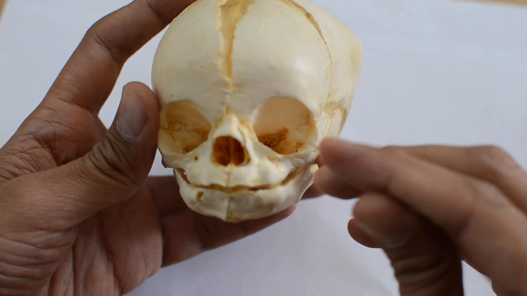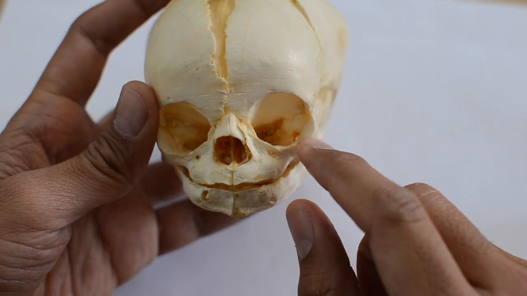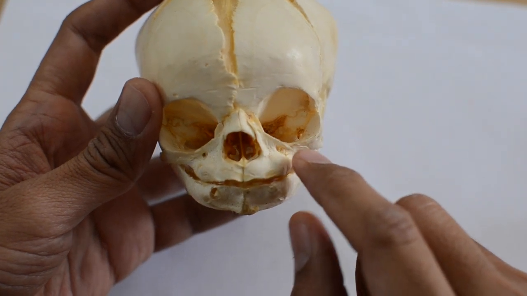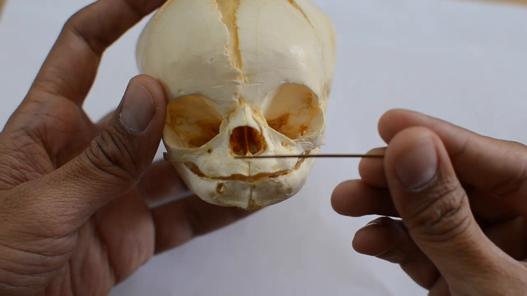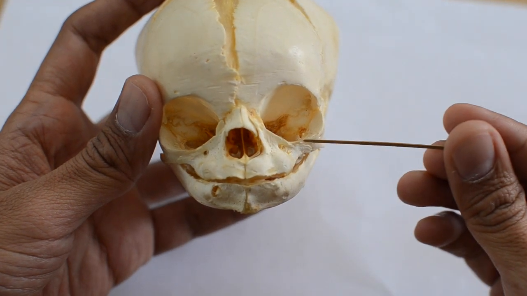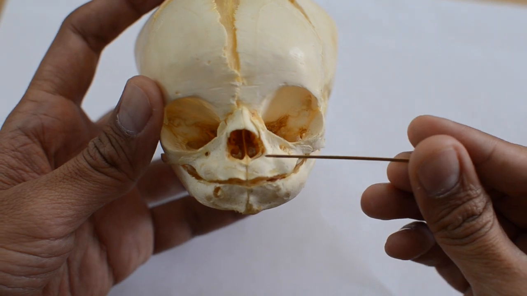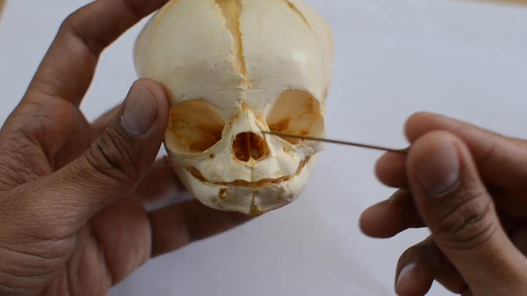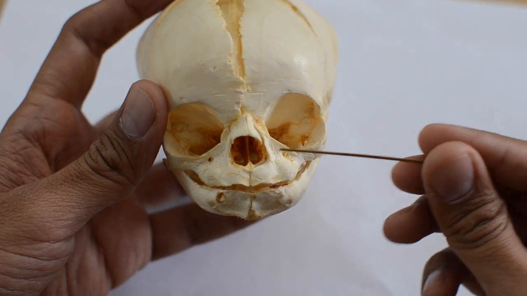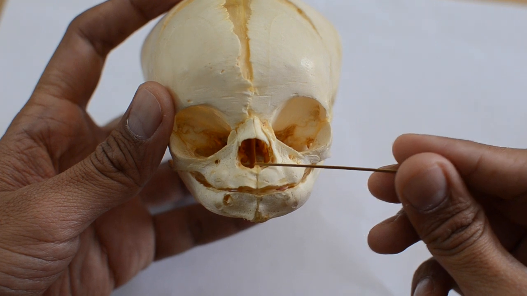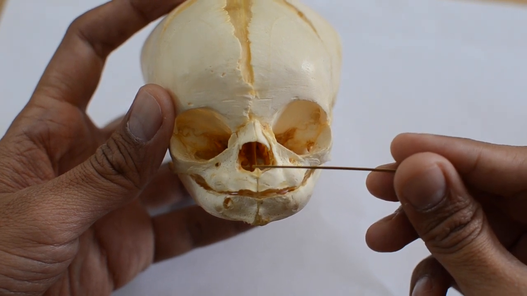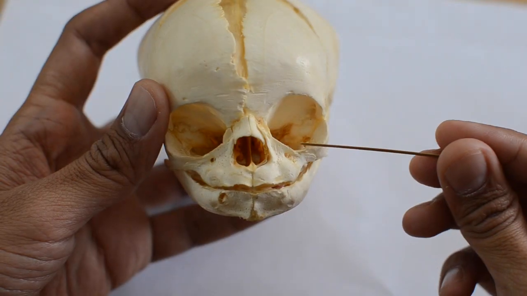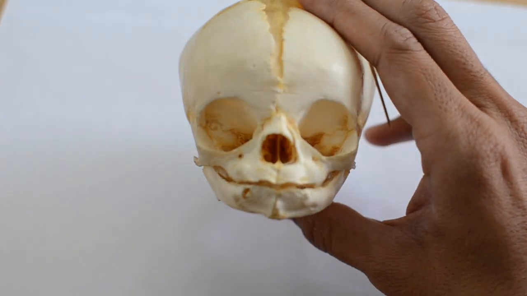The ethmoid and ethmoidal air sinuses are underdeveloped, and so as you can see over here, the lower limit of the orbit is almost at the same level with the lower limit of the nasal cavity. See this. Both are at the same level. Now when the maxillary air sinuses start growing, specifically after the age of 2 years, the floor of the nasal cavity will be a bit low as compared to the floor of the orbit.